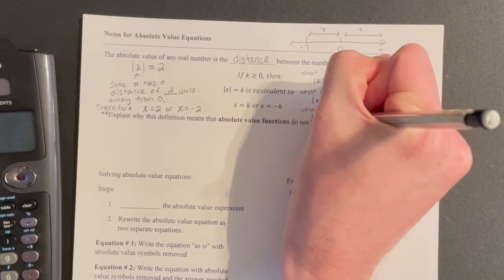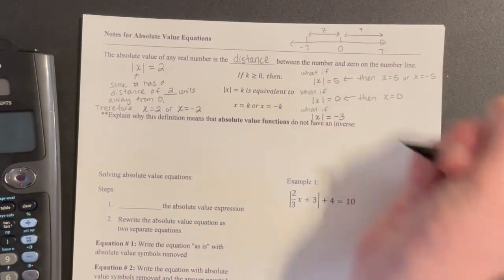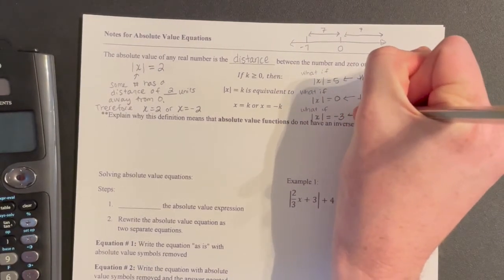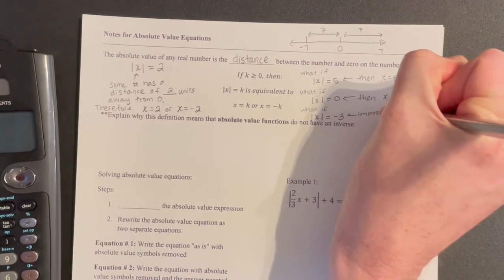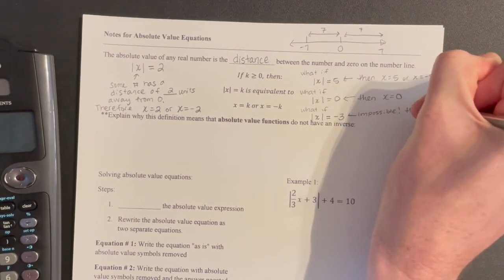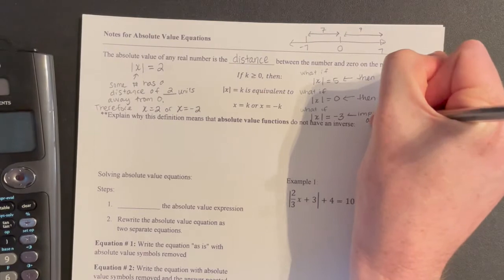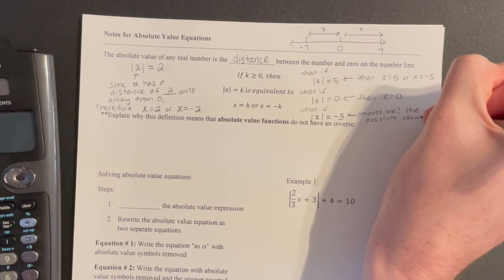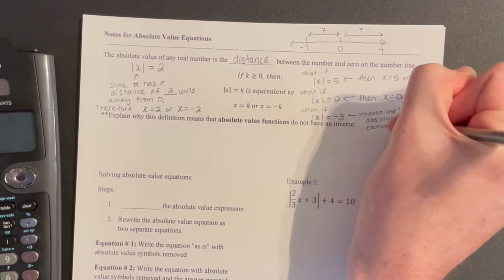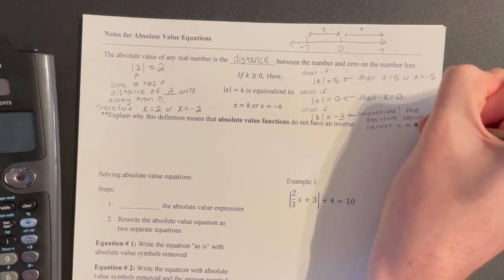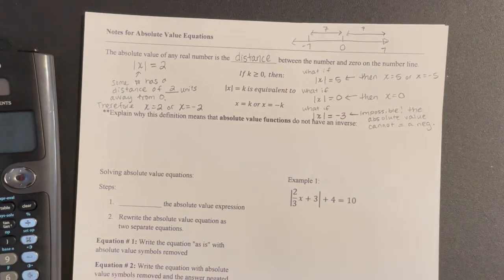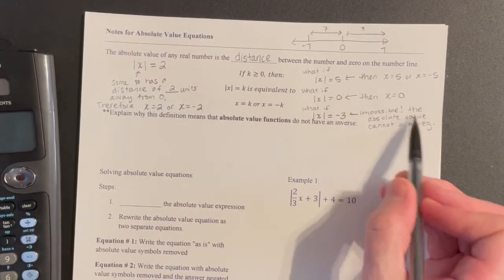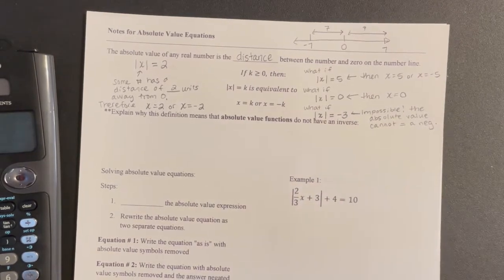So what if the absolute value of x equals -3? In this case, this is actually impossible. The absolute value cannot equal a negative. A value will always have a positive distance from 0, so it's never going to have an output that comes out as negative.